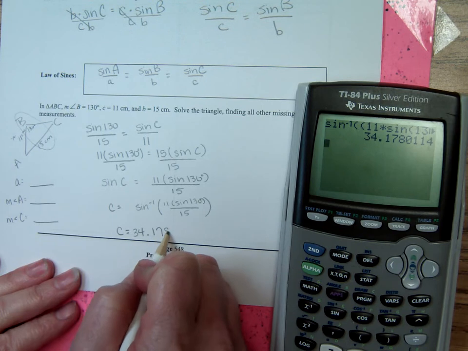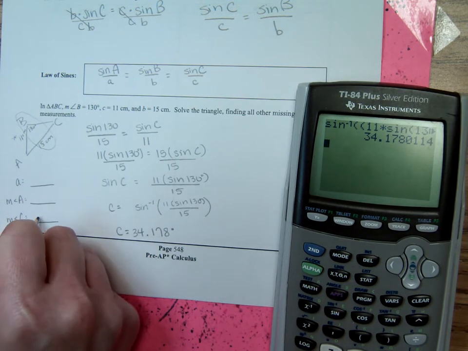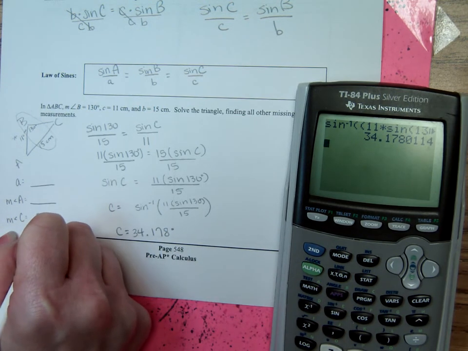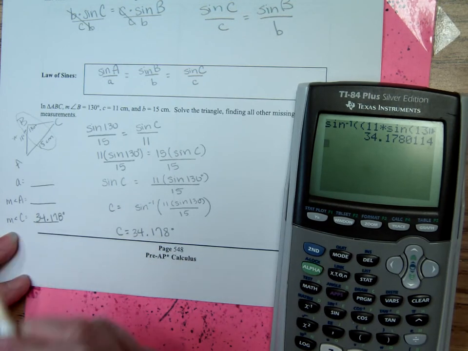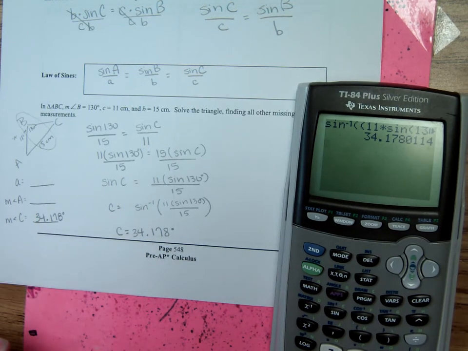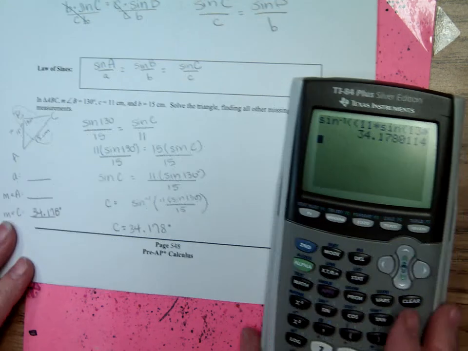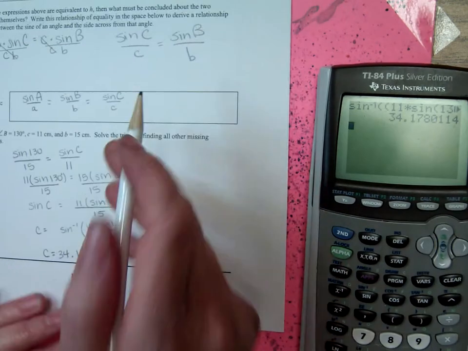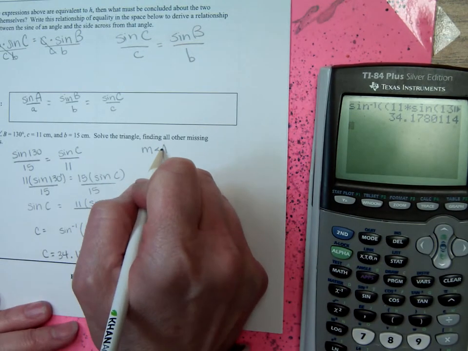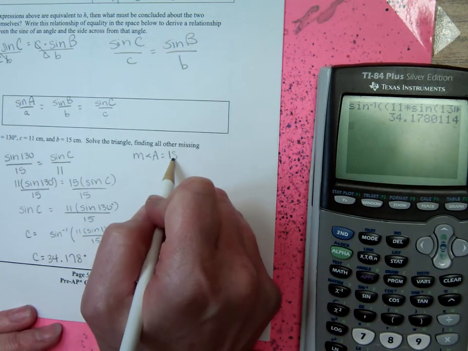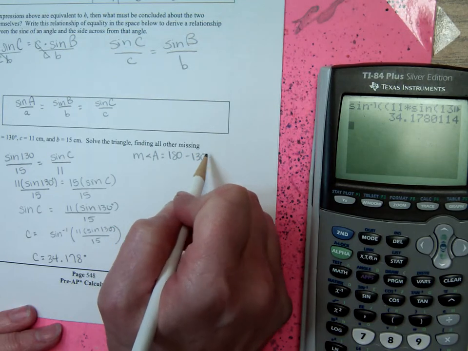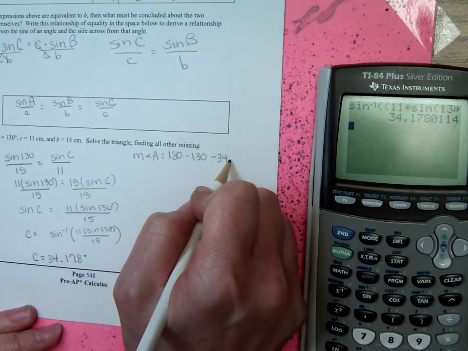All right, so measure of angle C is 34.178 degrees. So the measure of angle A is going to be 180 minus 130 minus 34.178.